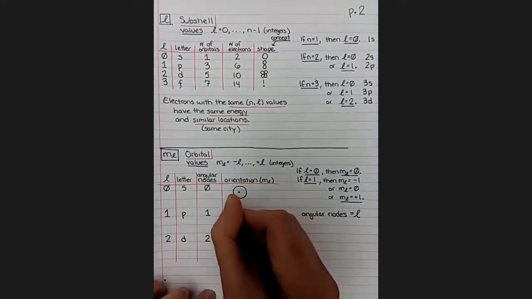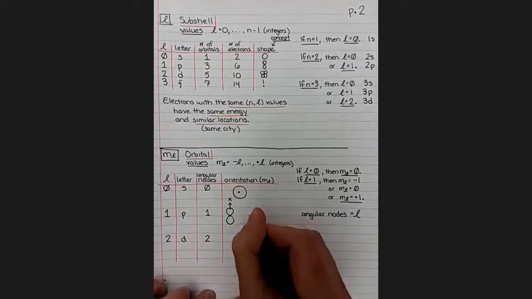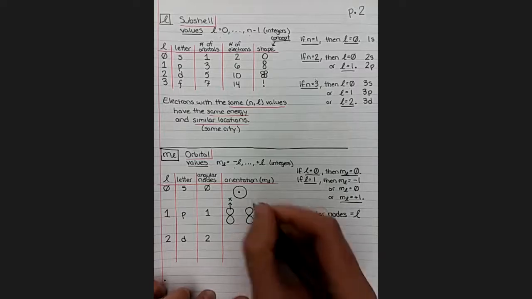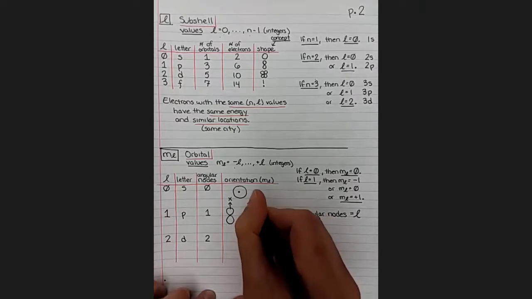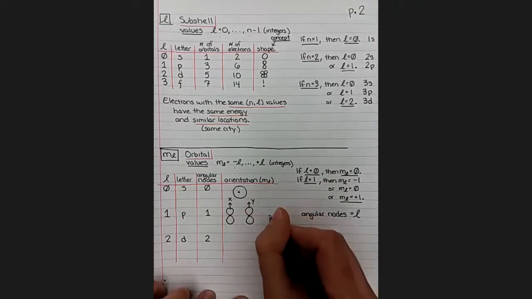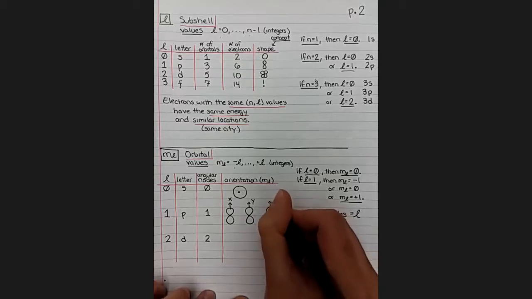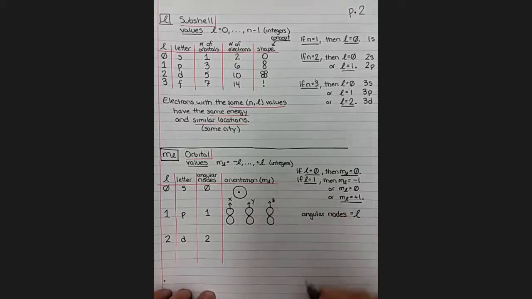And the way we can tell them apart is we can lay these orbitals on different axes. So one of those p orbitals sits on the x-axis, one of them sits on the y-axis, and one of them sits on the z-axis.